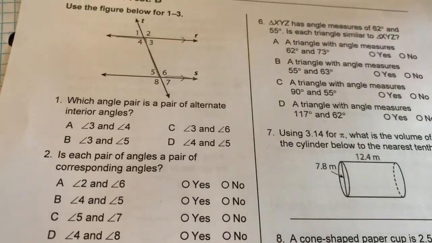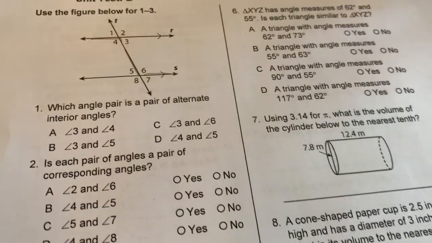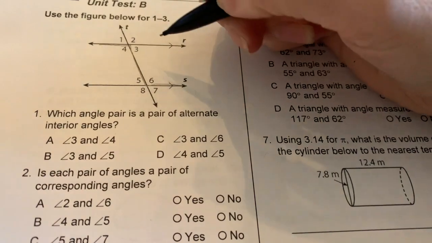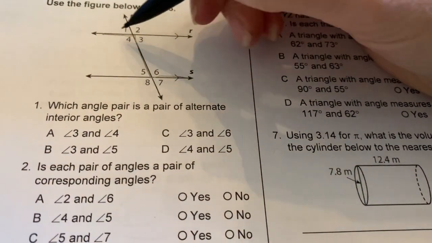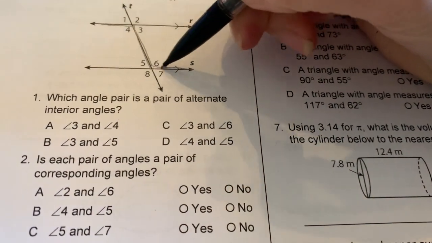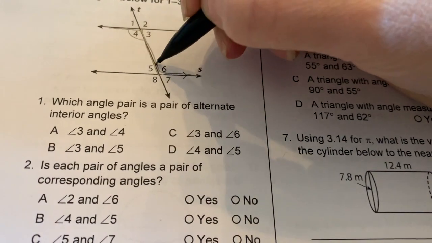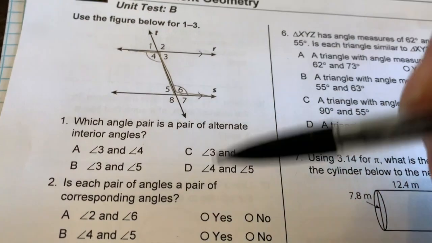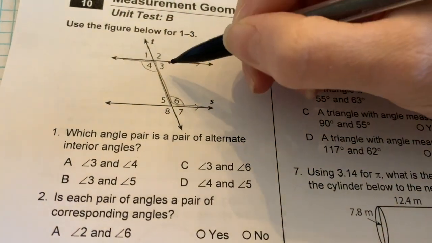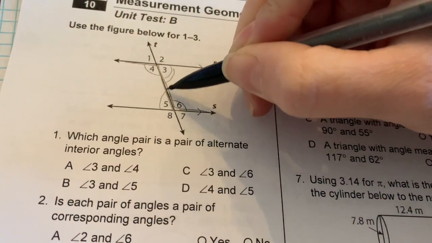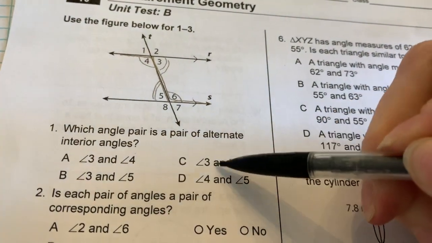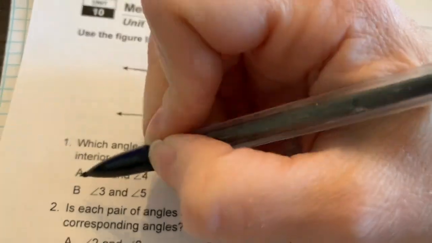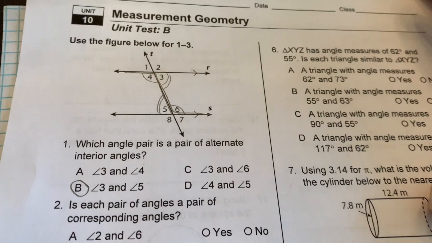So we're looking for pairs of alternate interior angles. So, like we just reviewed, we have a Z shape that could either be 4 and 6, or it could be 3 and 5. So we're going to see which one is given to us. I don't see 4 and 6 here, but I do see 3 and 5. So that would be my first choice.